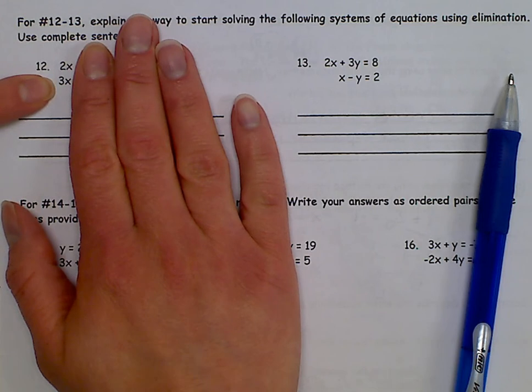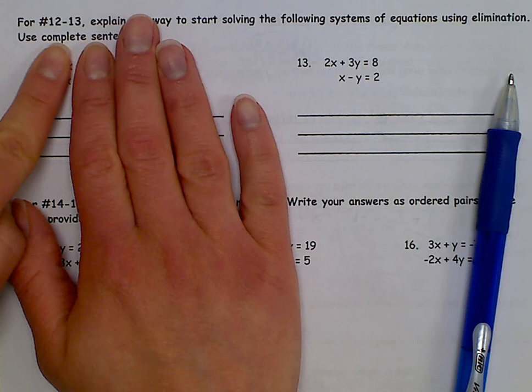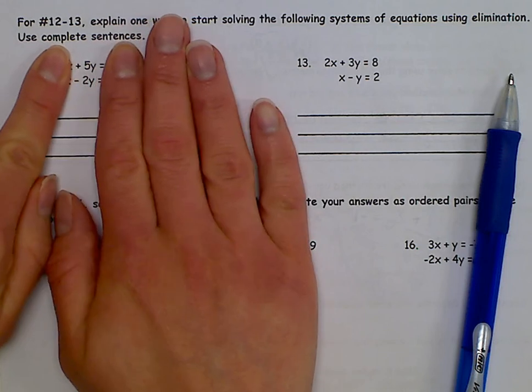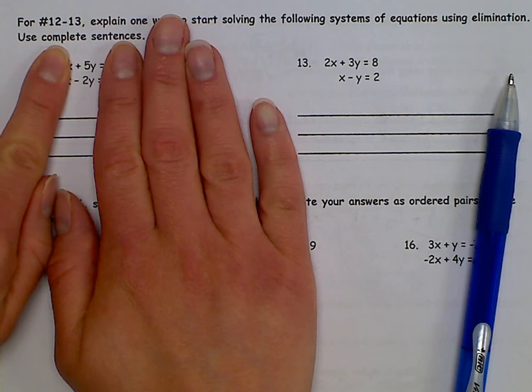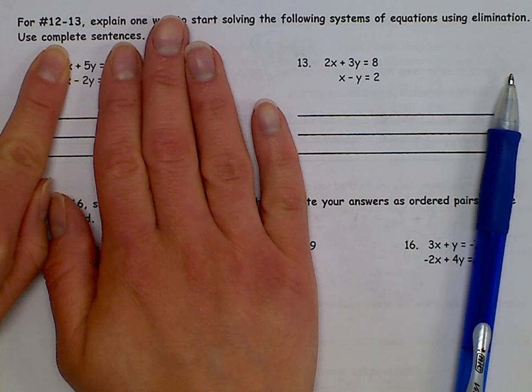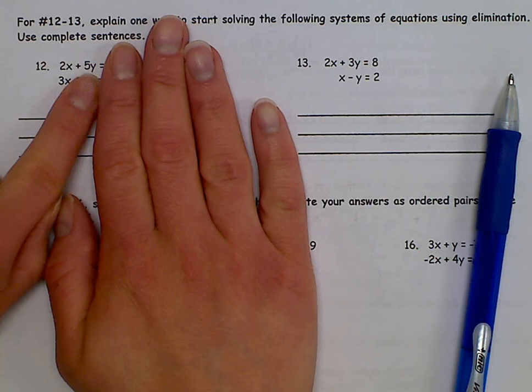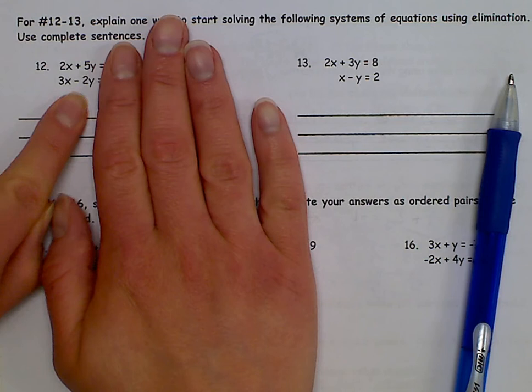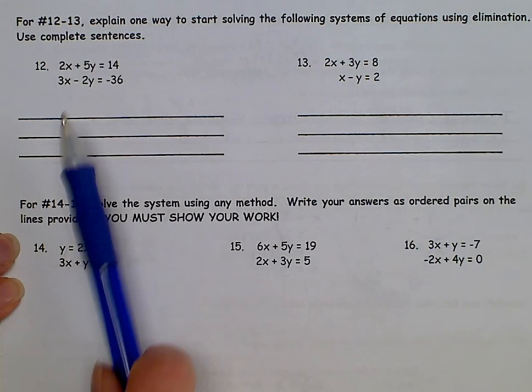We can also switch that with our signs. We can multiply this by negative 3 and this by positive 2. Another option, look at your y's. I have a plus 5y and a negative 2. Their least common multiple here would be 10. So we could multiply the first equation by 2 to get 10y, and I can multiply the second equation by positive 5 to get a negative 10. So then we have positive 10, negative 10. It doesn't matter what we write down in our wording here as long as it is correct.